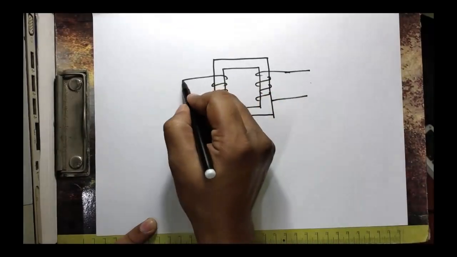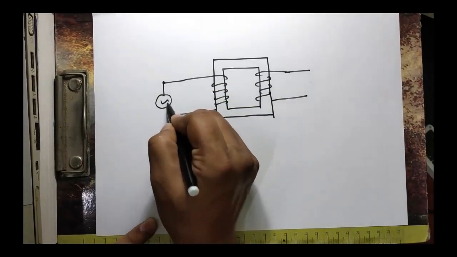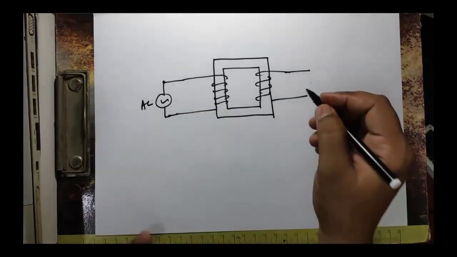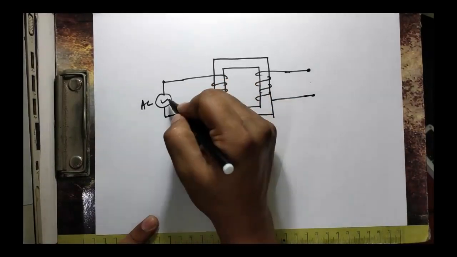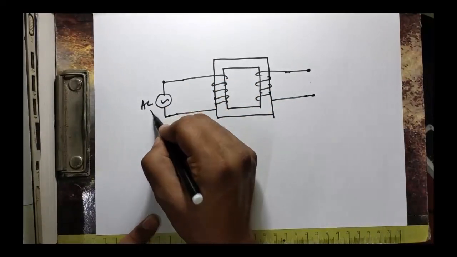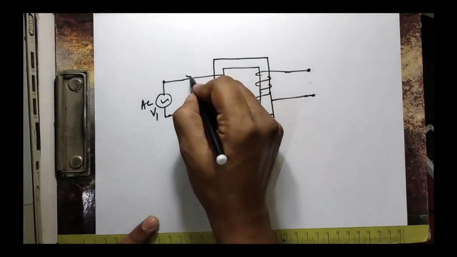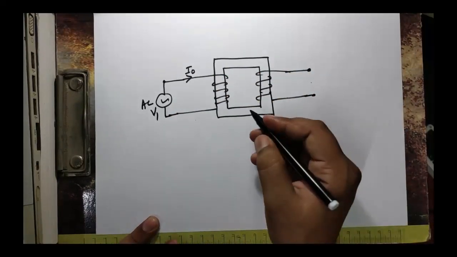Okay, now see, here in this primary winding we have an alternating source, AC voltage, right? So in this condition, if we give a supply voltage, suppose this is V1, I naught, that is no load current, starts flowing as we discussed earlier.